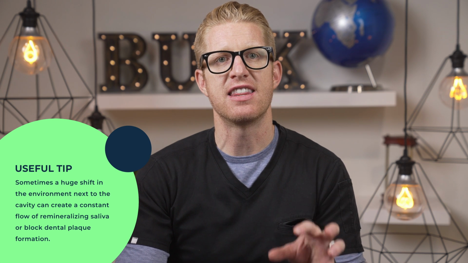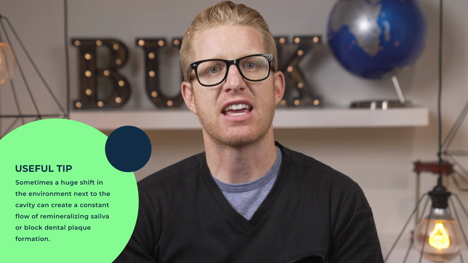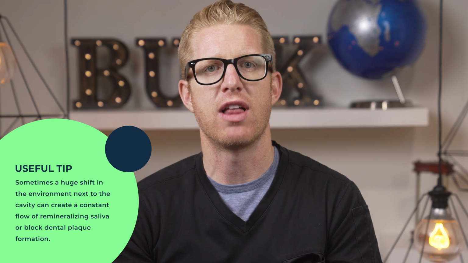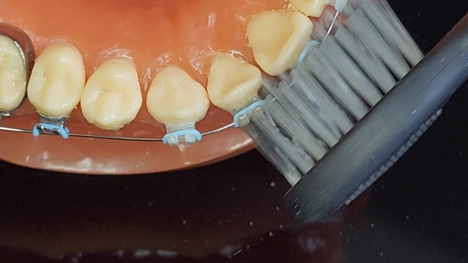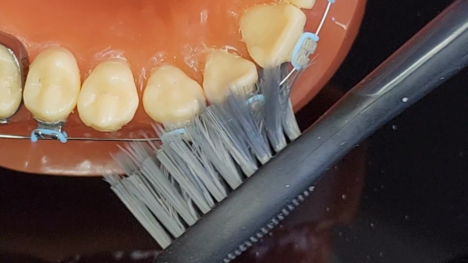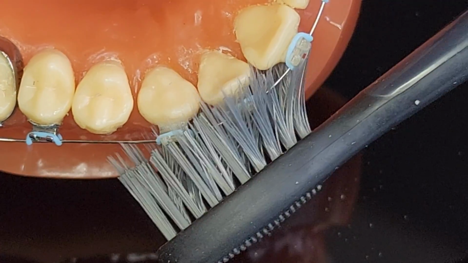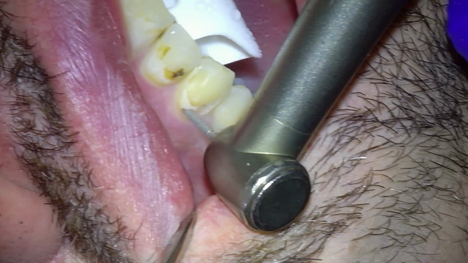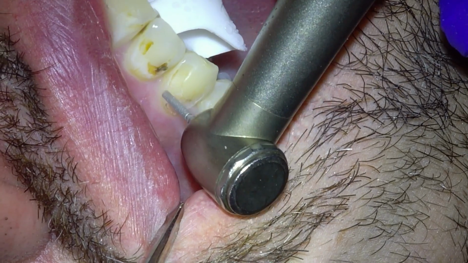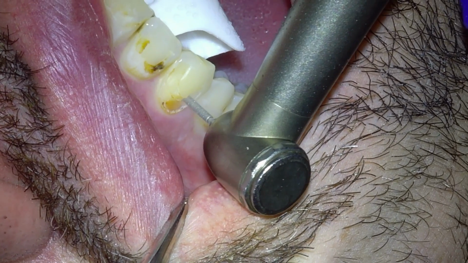Third, what can help it is if there's a huge shift in the environment next to the cavity that can create a constant flow of remineralizing saliva or block dental plaque formation. For example, once a kid gets braces, the braces create traps for plaque accumulation. That causes cavities. But once the braces are removed, plaque no longer easily builds up and saliva is in constant contact with the cavity without the buildup of plaque, which turns it into that remineralized white or dark spot, as you can see here. So that's a shift in the environment of the cavity.